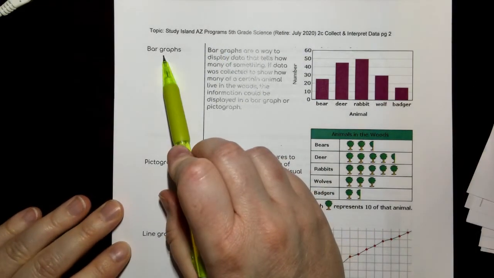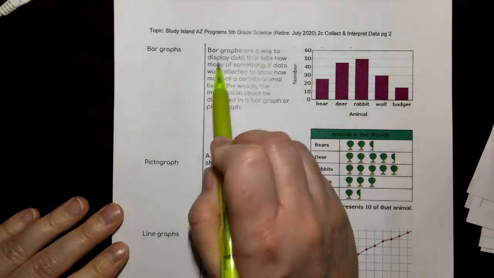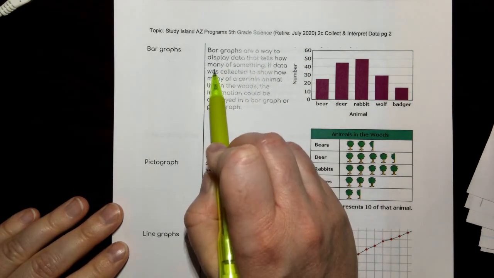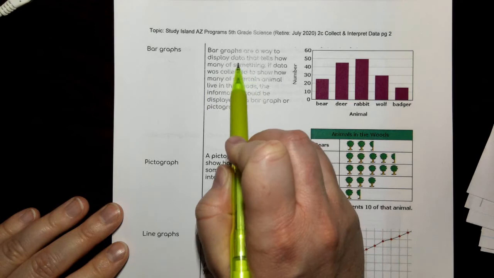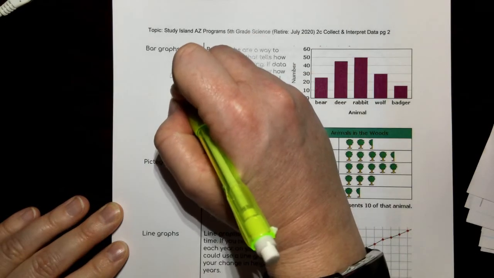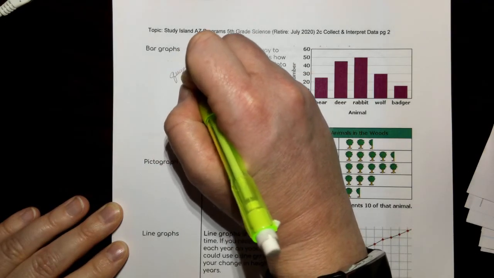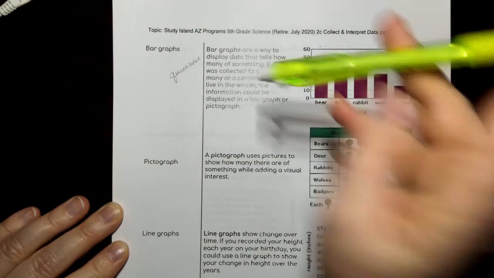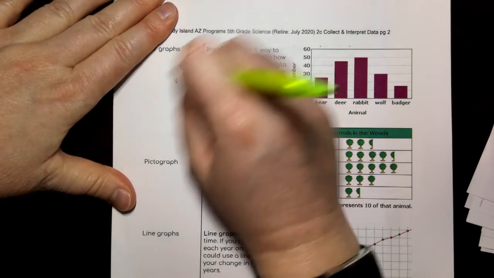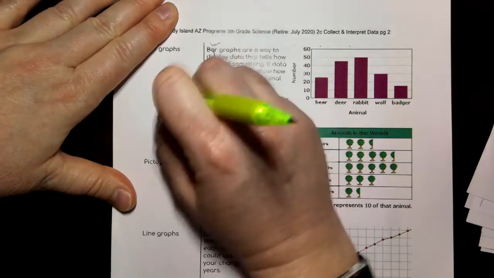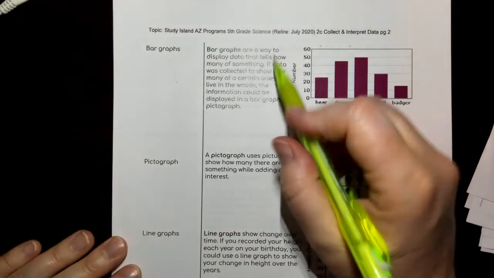So first we're going to talk about bar graphs. Bar graphs are a way to display data that tells how many of something. So this would be quantitative. But it could also be qualitative. You know what? I'm going to leave that alone for now because it depends on what the data is that you're collecting.